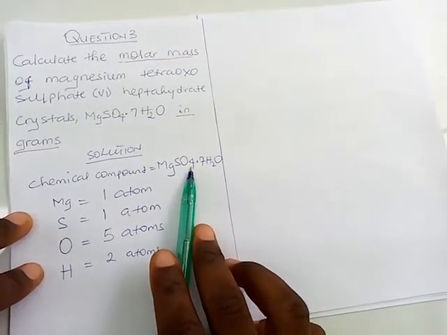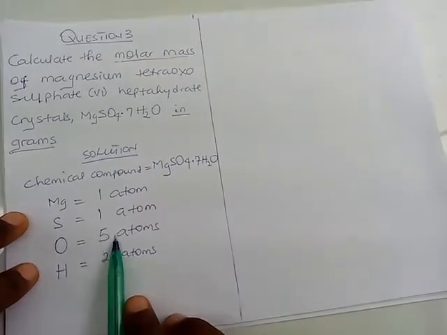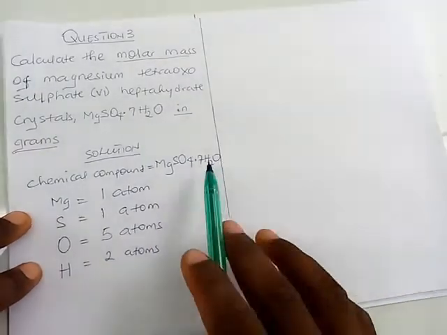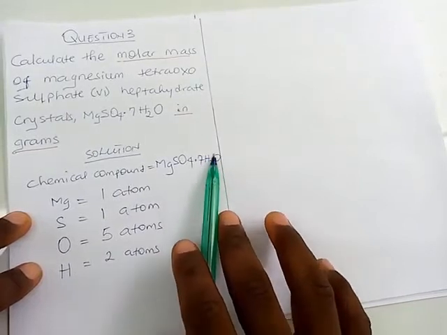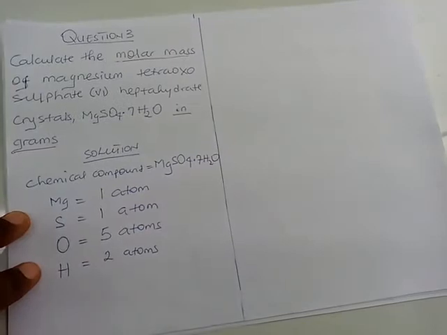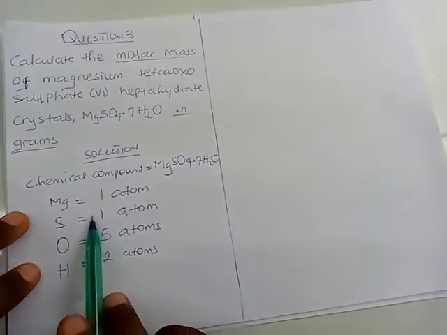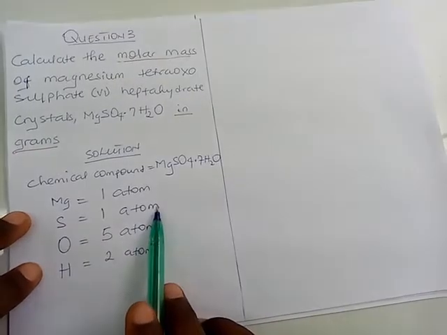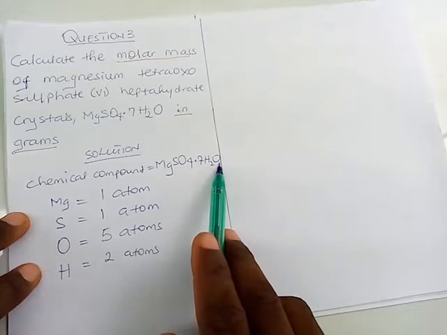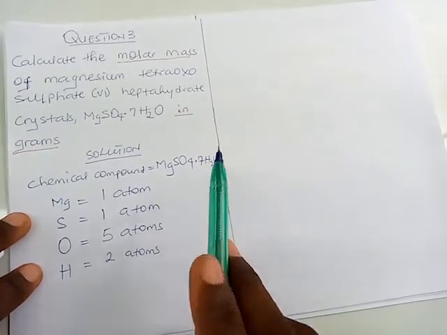Okay, so some persons can decide to actually get all these atoms correctly, or we just get the total mass of the water molecule and add to this. But let's continue with the approach we are using. So 1 atom of magnesium, 1 atom of sulfur, 4 atoms of oxygen here plus 7 atoms of oxygen here. That's 7 plus 4, which will give us 11.